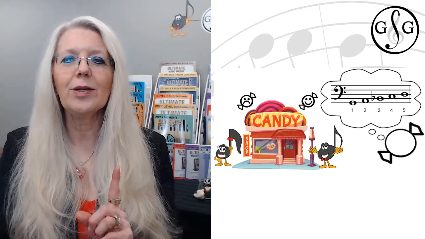And this is the challenge. So here, starting on G, I want you to name the notes with me. I'm not going to play it for you. I want you to name the notes with me. So take a look in the bass clef. G, A, B flat, C, D.